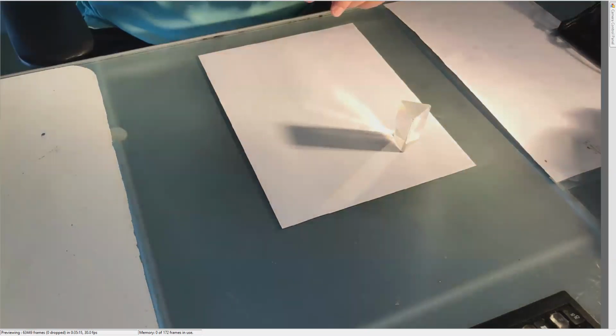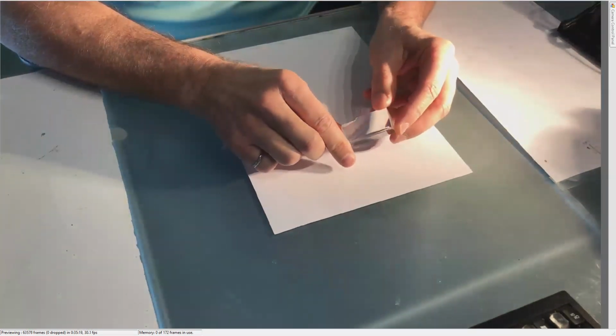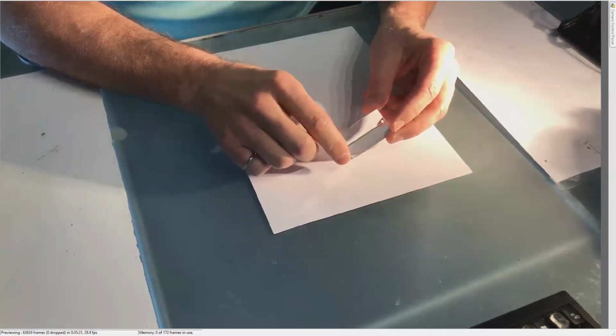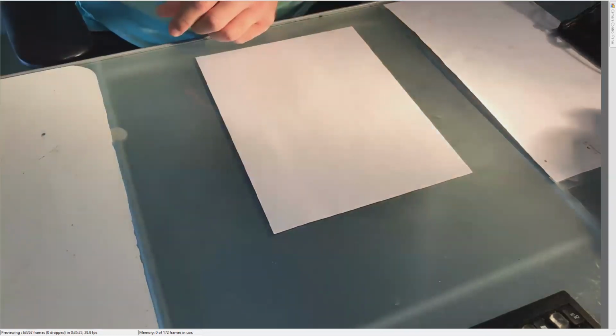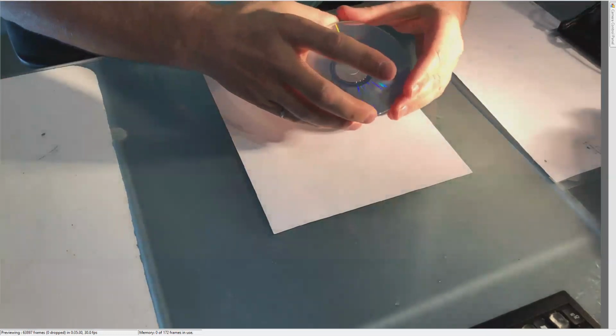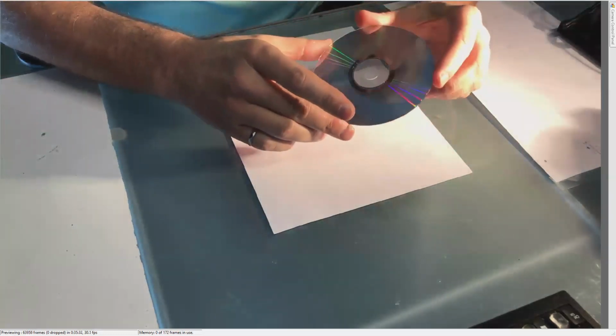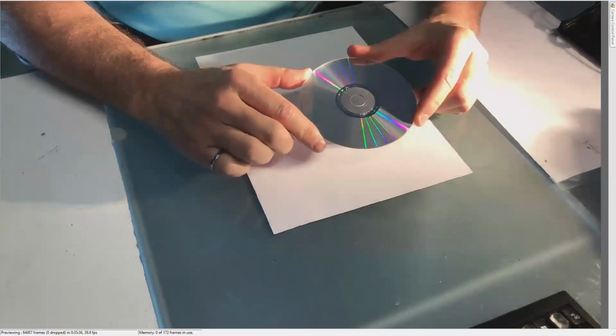Nowadays, prisms are not used much in instrumentation. They have been replaced by what is called a grating. A grating is a surface with parallel lines. I'm showing a CD here, and it's very similar.